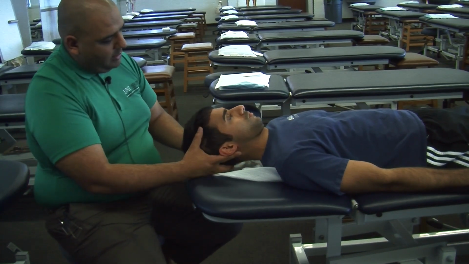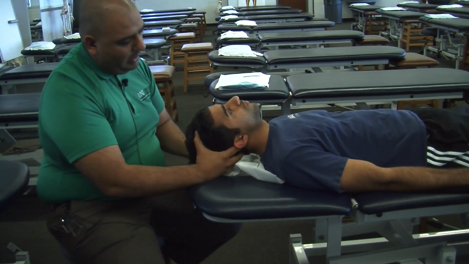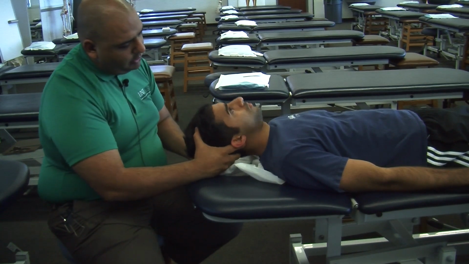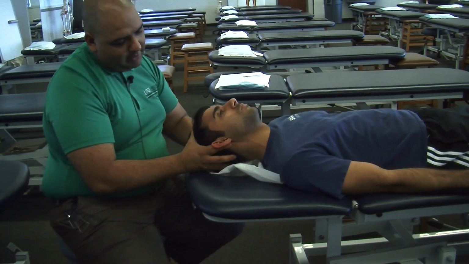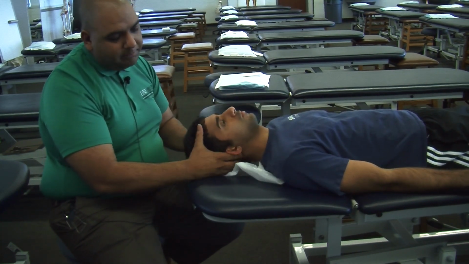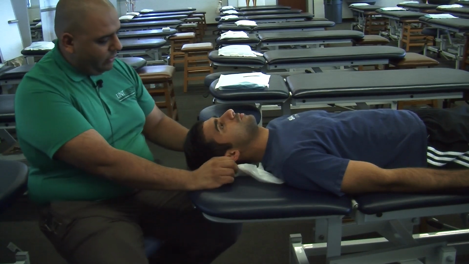I'm going to recommend that we glide to one condyle and check motion on one side, and then come to the other side and check motion on that side. And that's how we'll arrive at an OA diagnosis.